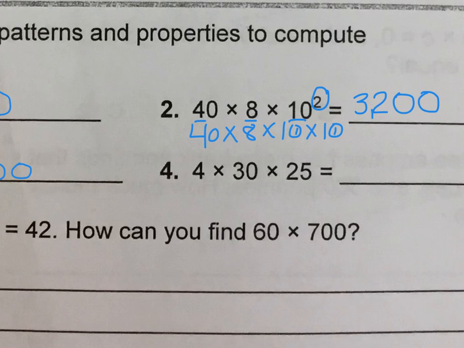Are we there? Anybody need any help? If I need to stop and work something, let me know. No? Okay. Let's go to our next one.